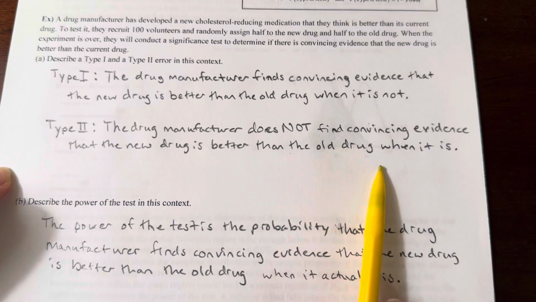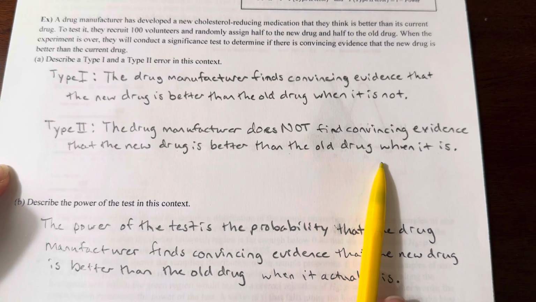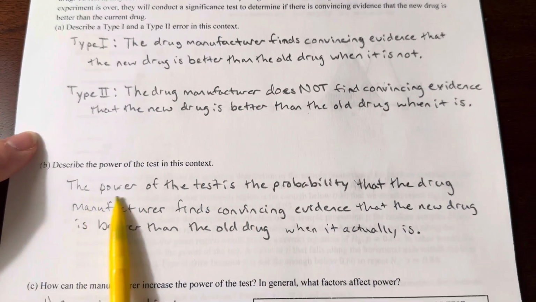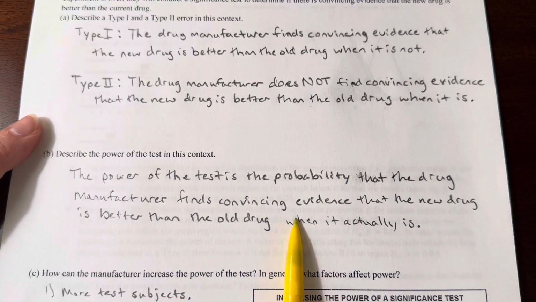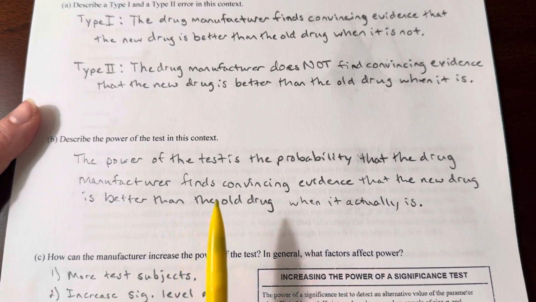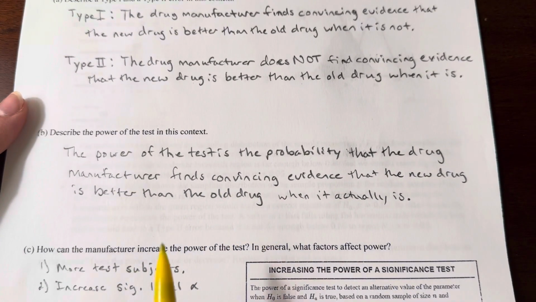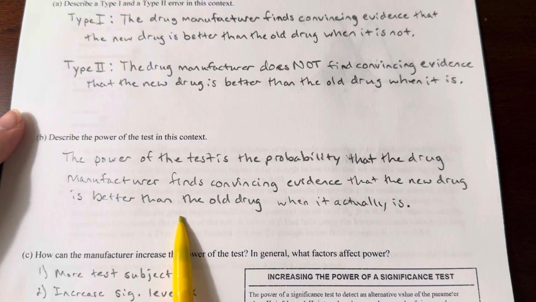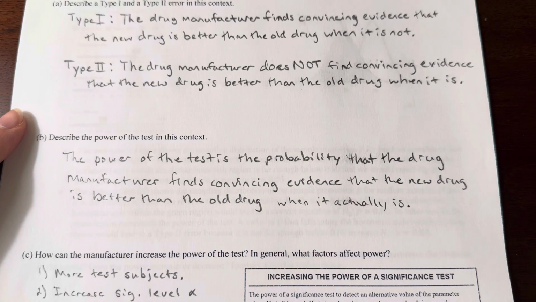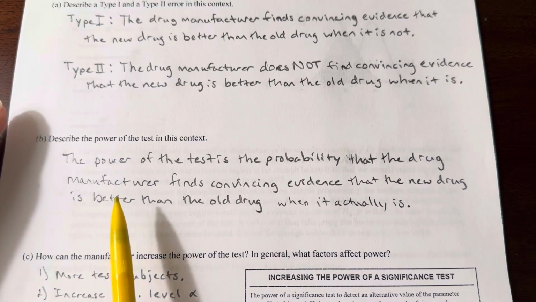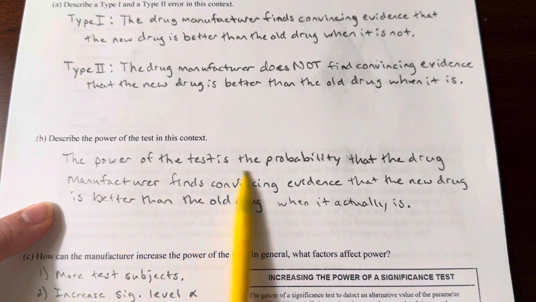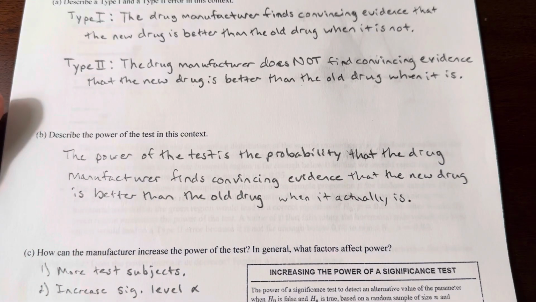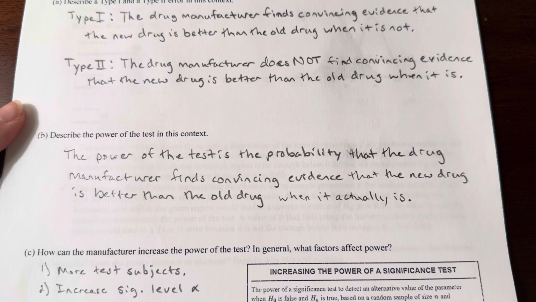All right, so the reality is that the new drug is better. Type 2 error would be failing to be able to make that conclusion, while the power of a test is the probability that we are able to make that conclusion. Now, keep in mind that this is always based on a specific alternative parameter. The more different the alternative parameter is from the null parameter, the better the probability that you'll actually be able to detect that difference. Right? So this is our description of this. Now notice it said describe, it did not say calculate. Unless you know what the alternative parameter is, you have no way of calculating this.